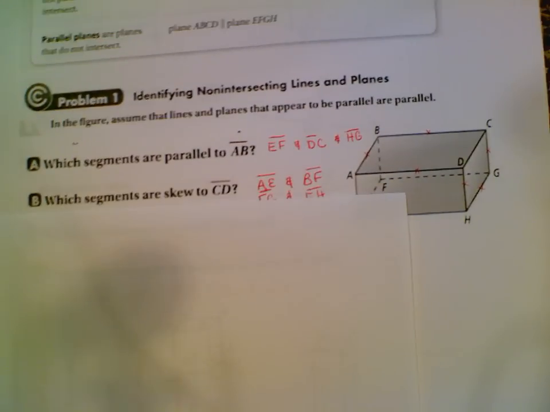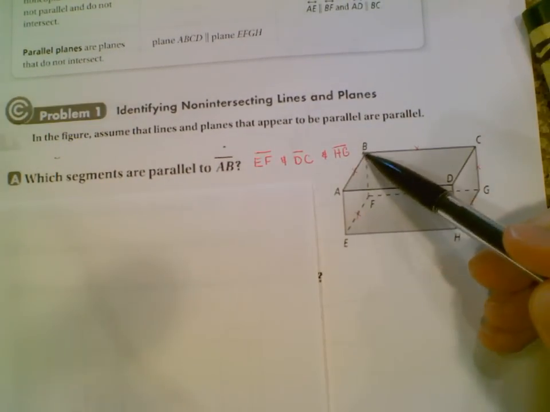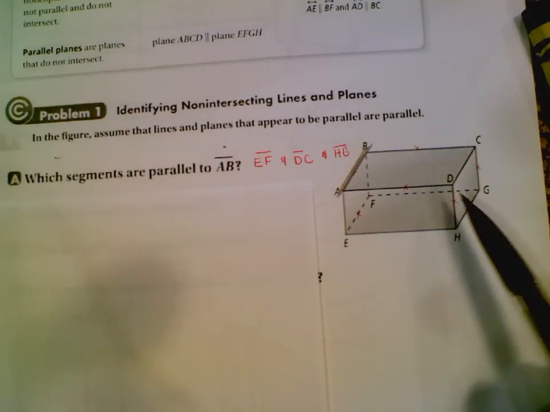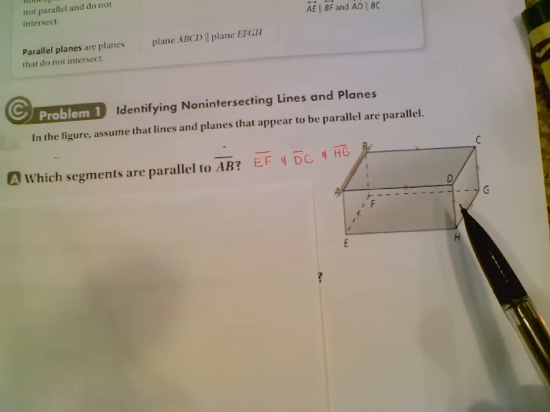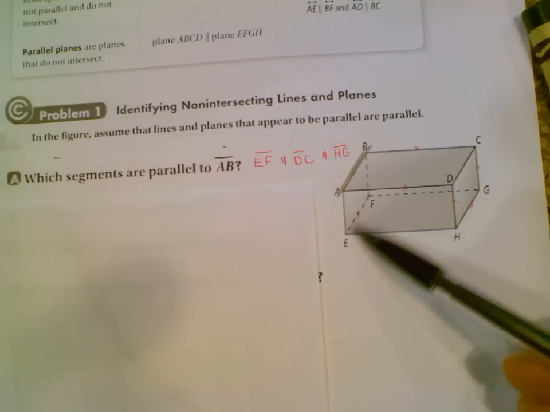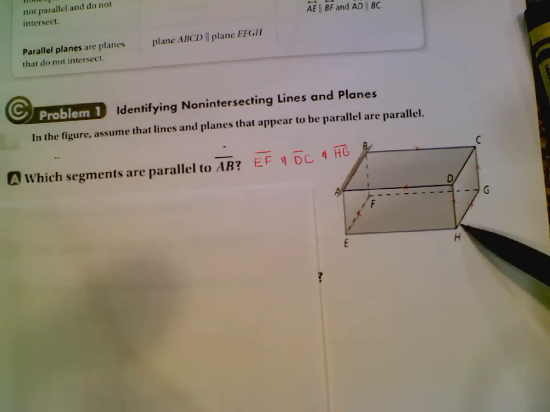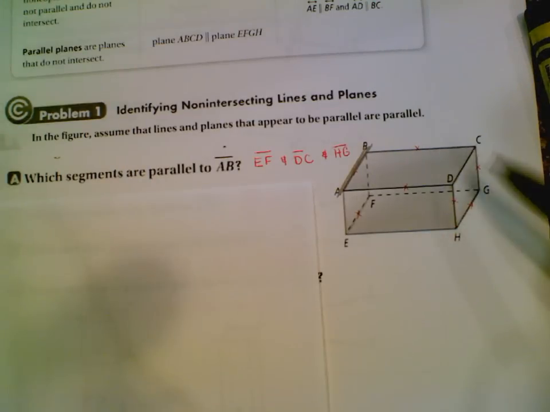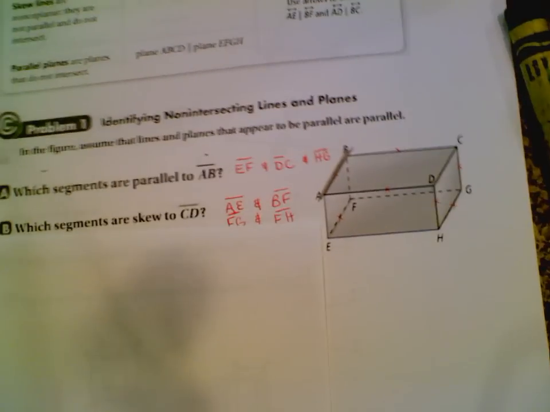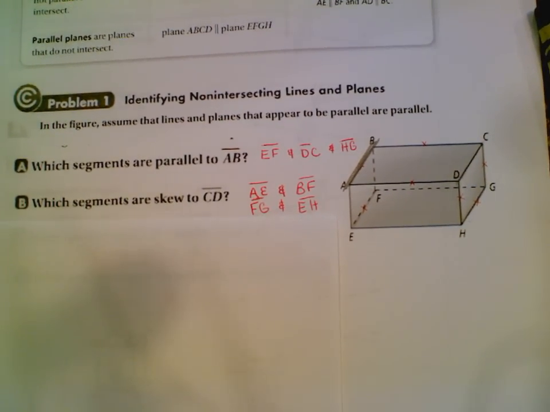The first one is, which segments are parallel to AB? So here is AB. I want to know which segments are parallel to that. I named EF because it's right below it, DC because it's right to the right, and then also HG because it has that same direction of the line if you were to extend it, and they would never intersect.